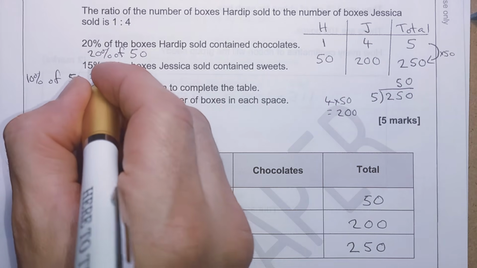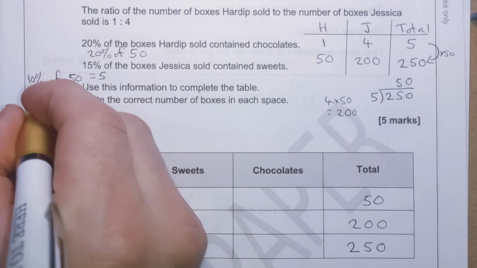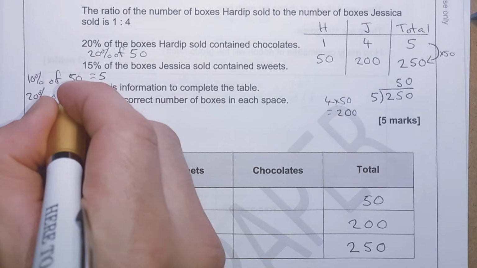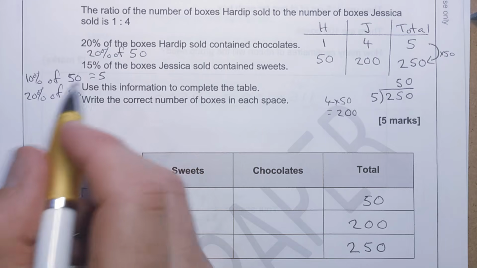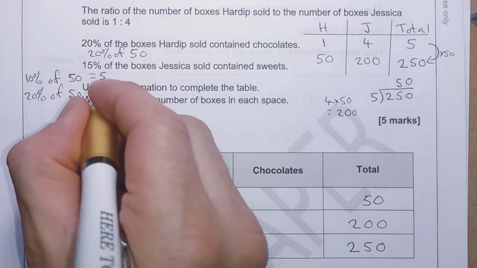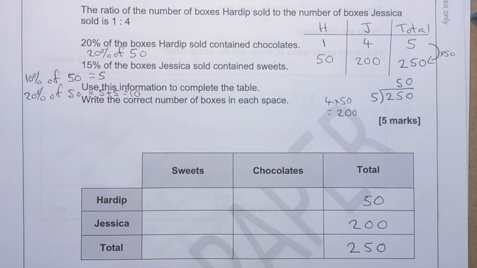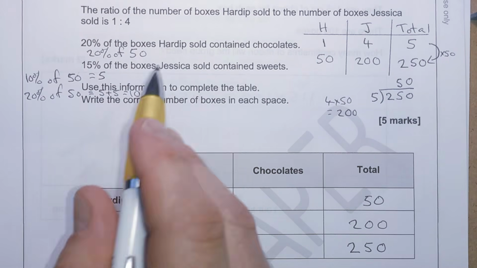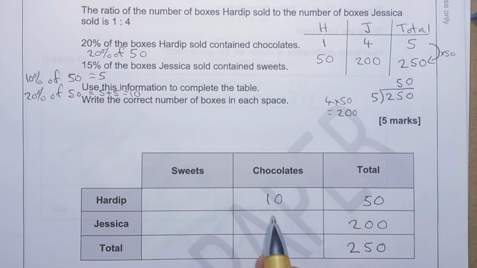So 10% of 50 is 5. So 20%, well, 20 is 2 lots of 10, or double 10. So we double the 5, or 5 plus 5, we get 10. So Hardip had 10 boxes of chocolates.